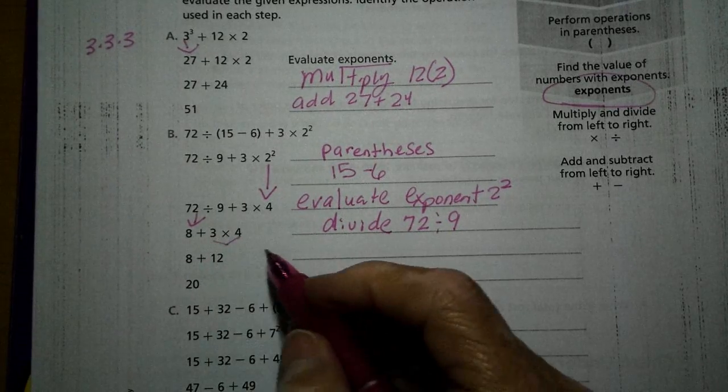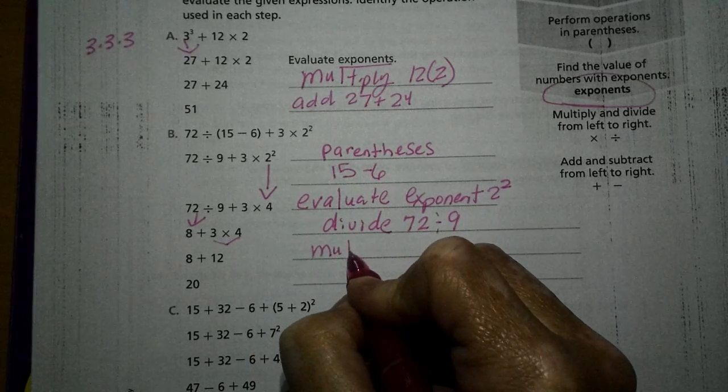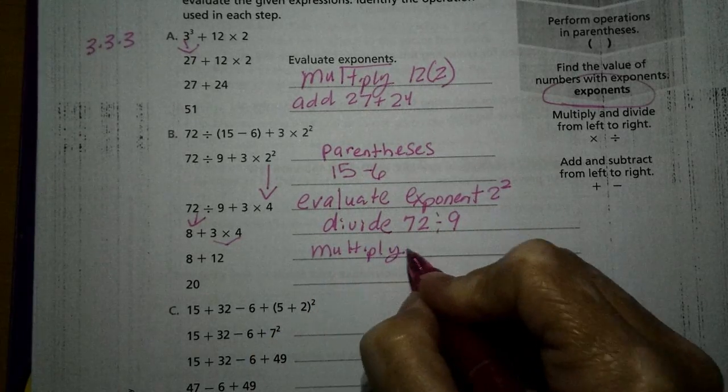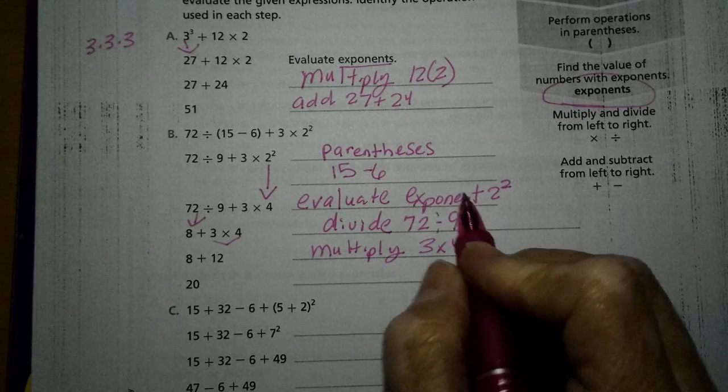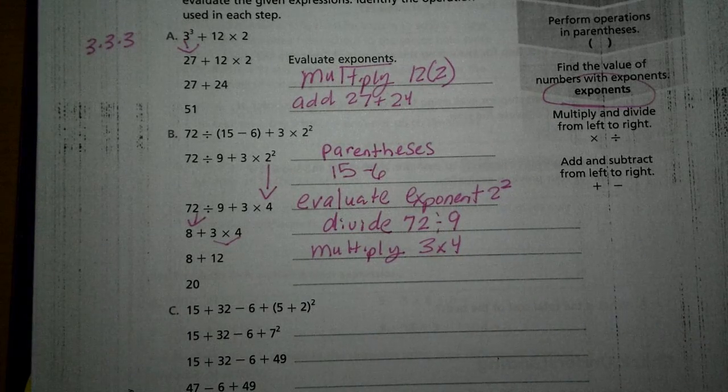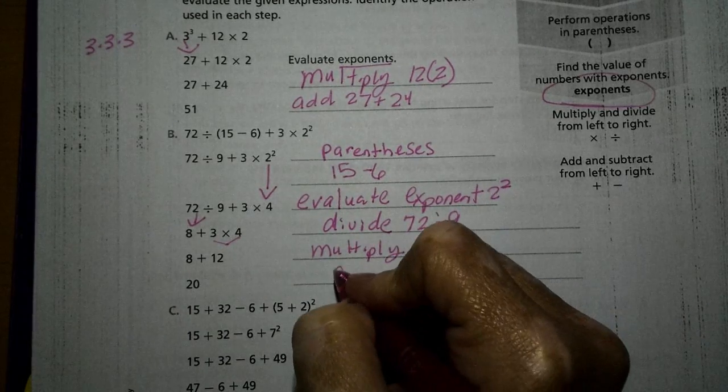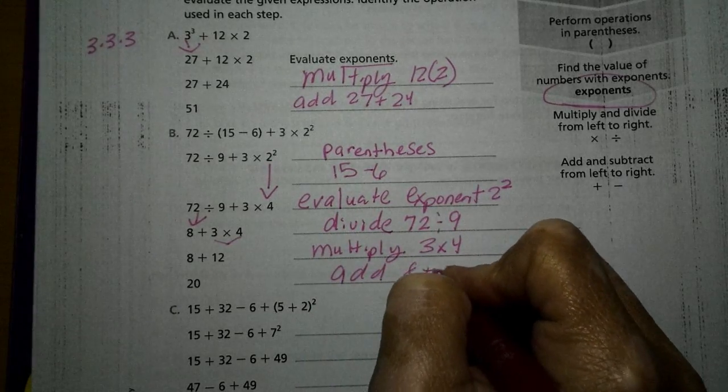Then you multiply 3 times 4. Yep. Multiply 3 times 4. And then what's the last one? You add 8 plus 12. Yep.